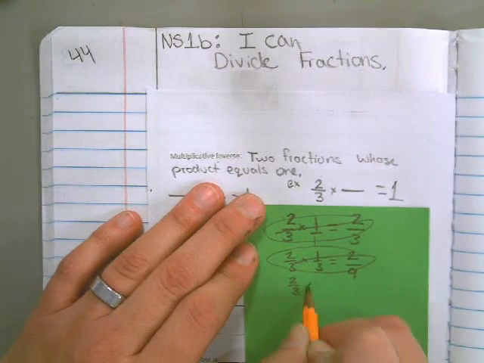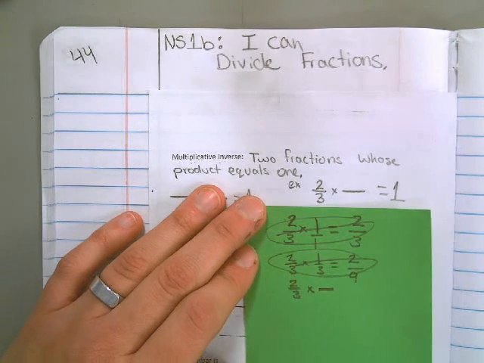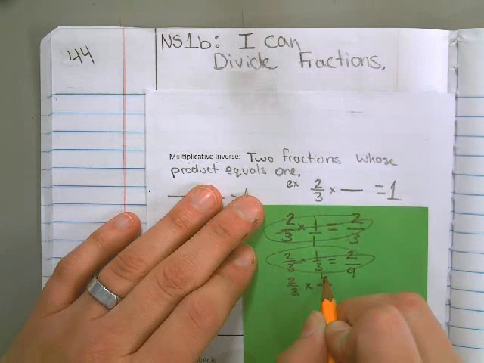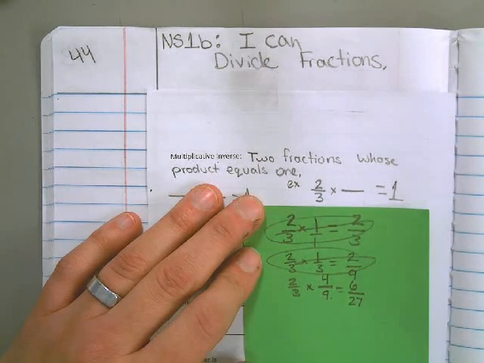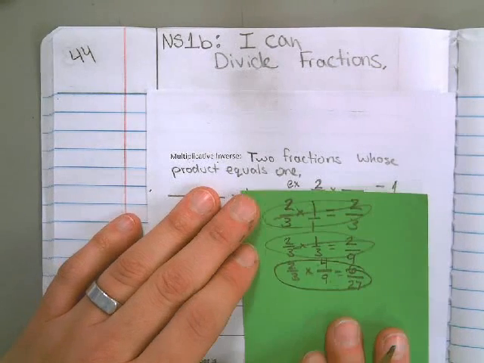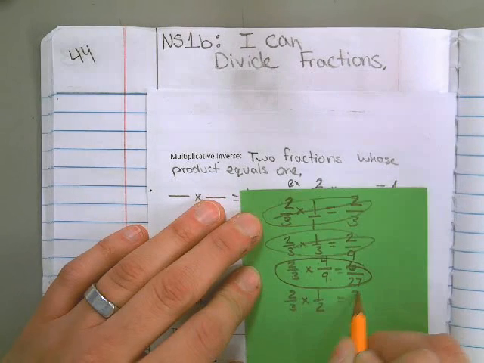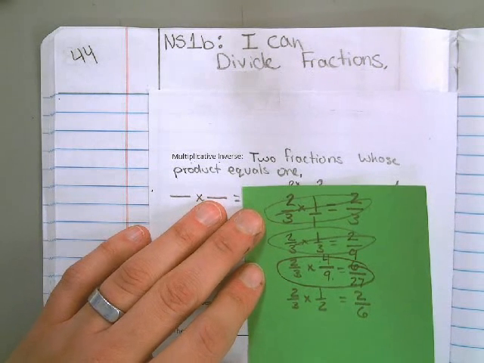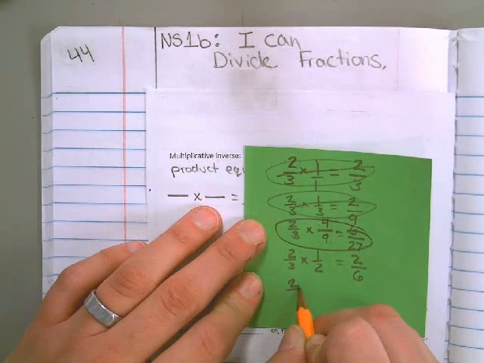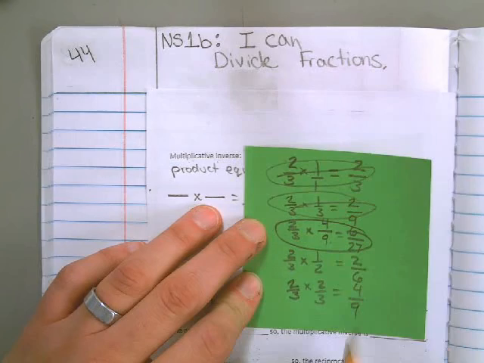2/3 times some fraction is going to equal 1. What do you think? Max? 4/9. Let's try it. 2 times 4 is 8, 3 times 9 is 27. Lori? 1/2. Let's try that. 2/3 times 1/2. 1 times 2 is 2. 3 times 2 is 6. What else? Rhodey? 2/3. 2/3 times 2/3? Let's try it. 2/3 times 2/3 equals 2 times 2 is 4. 3 times 3 is 9. 4/9. So nope.